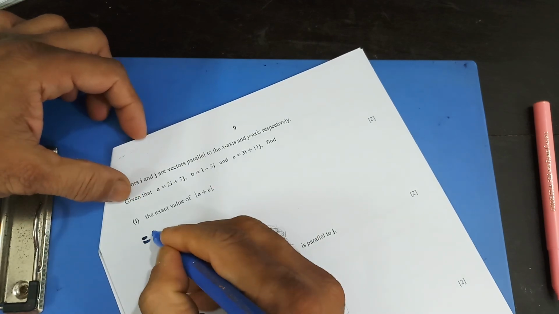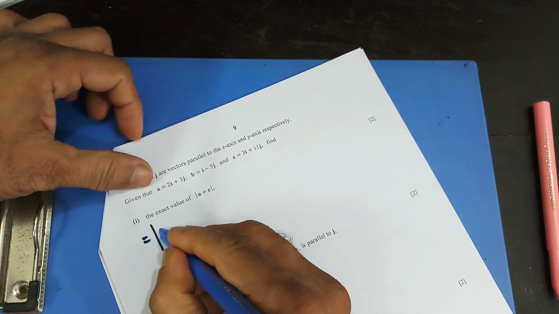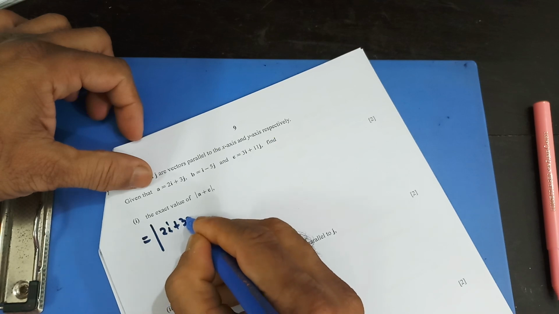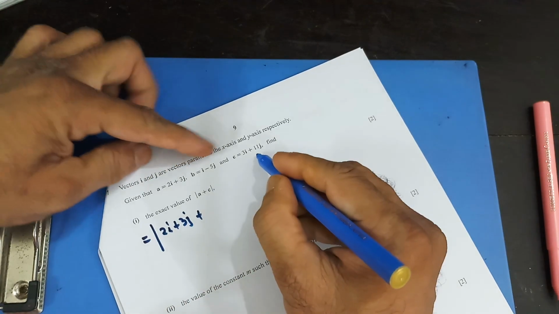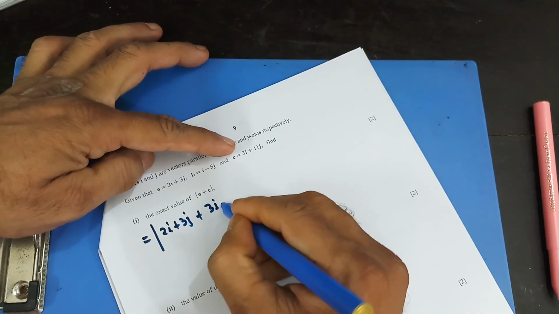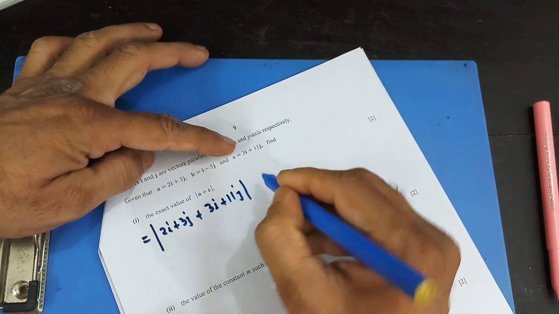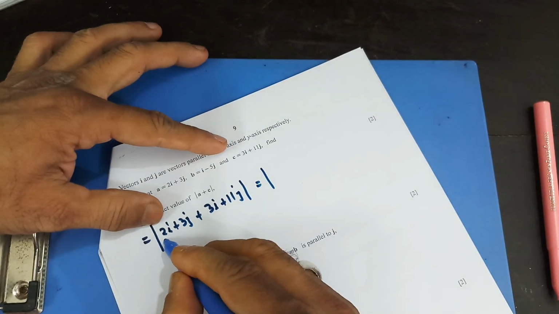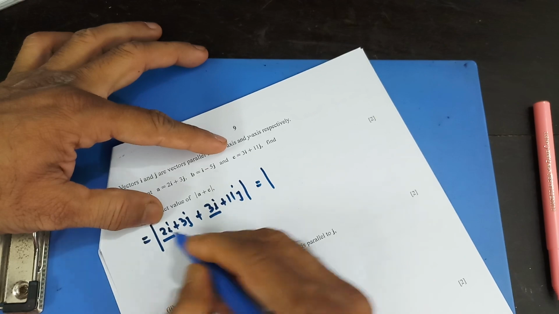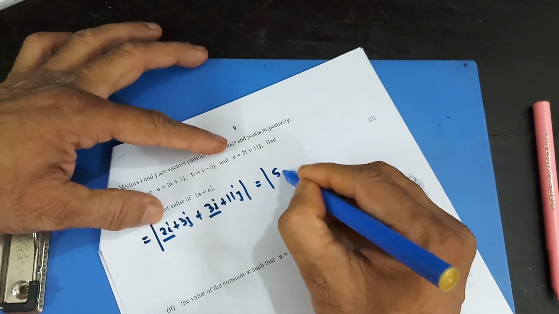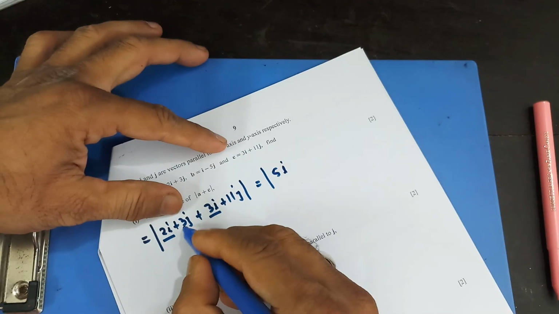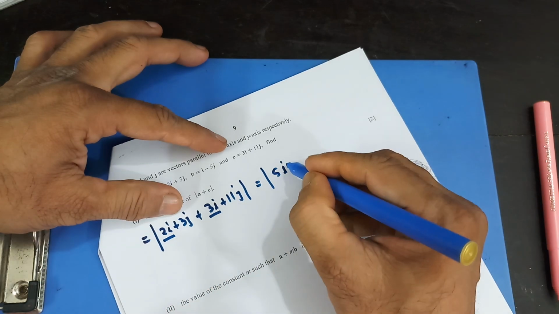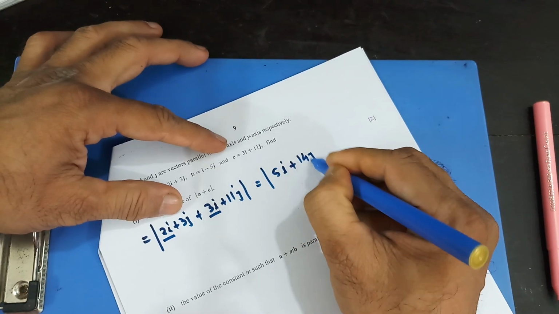So what we're going to do, a is 2i plus 3j plus c is 3i plus 11j. So I'm going to add like terms. So 3 plus 2 is 5i, and 3 plus 11 is 14j.